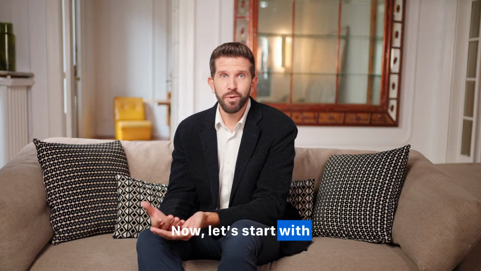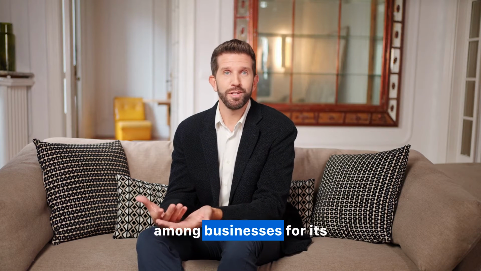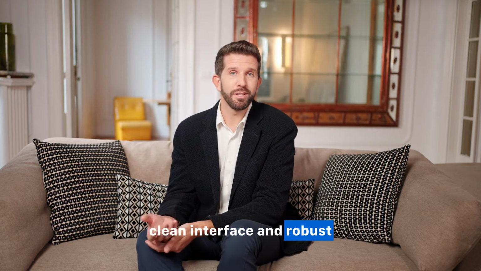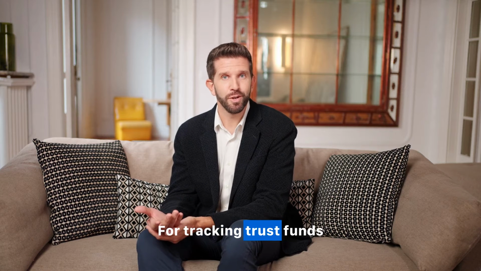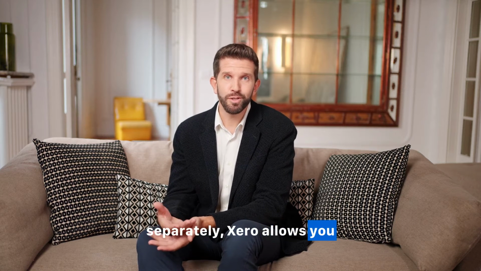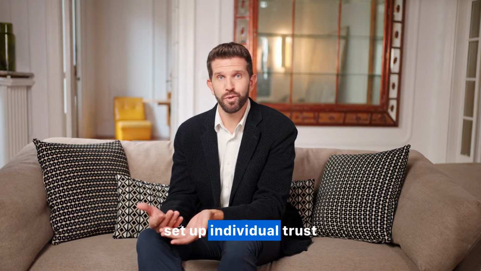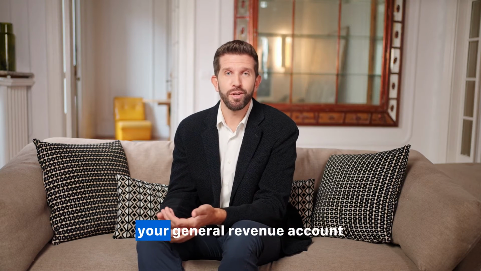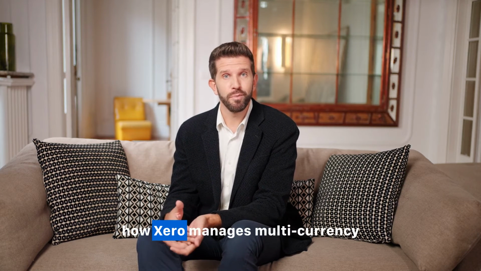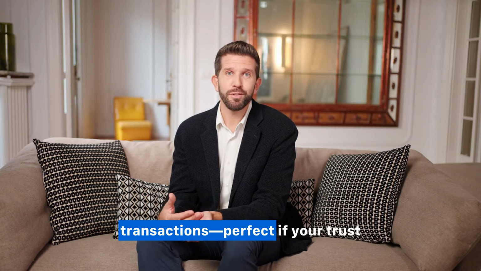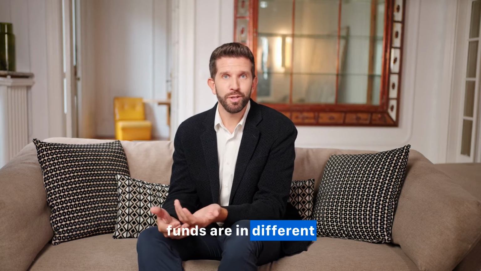Now, let's start with Xero. This software is popular among businesses for its clean interface and robust accounting features. For tracking trust funds separately, Xero allows you to create separate accounts within the software. This means you can set up individual trust fund ledgers while maintaining your general revenue account all in one place. The key here is how Xero manages multi-currency transactions. Perfect if your trust funds are in different currencies.